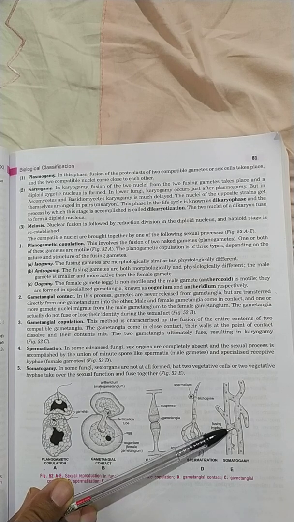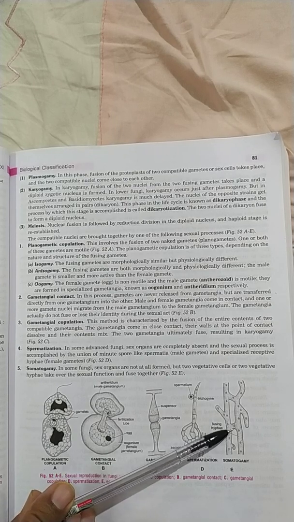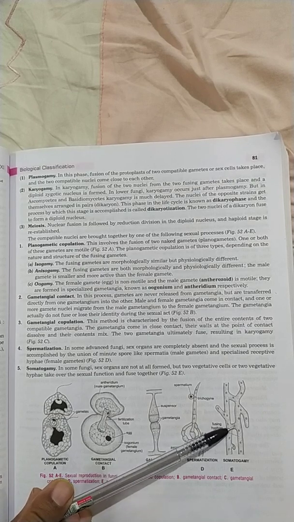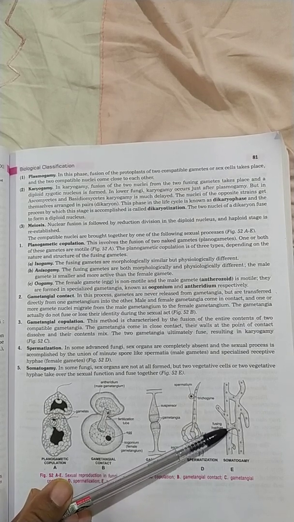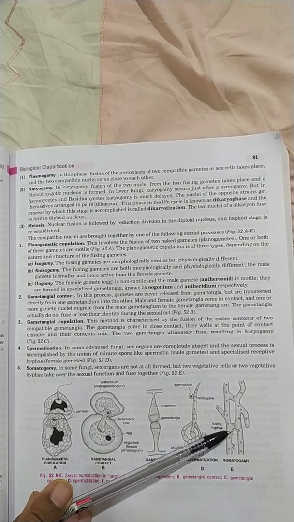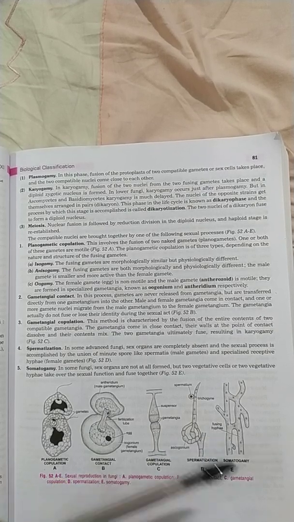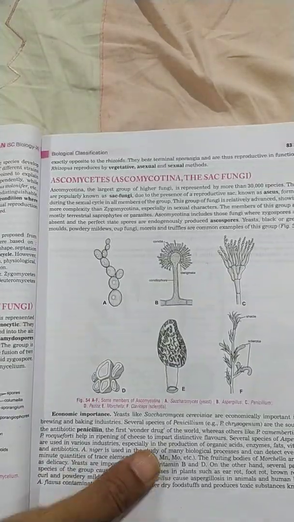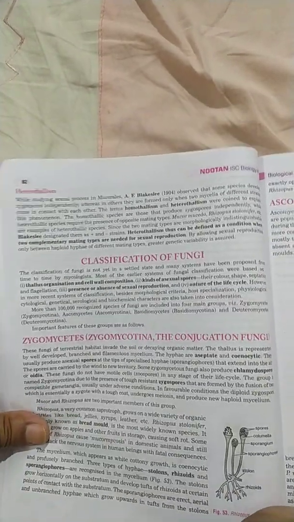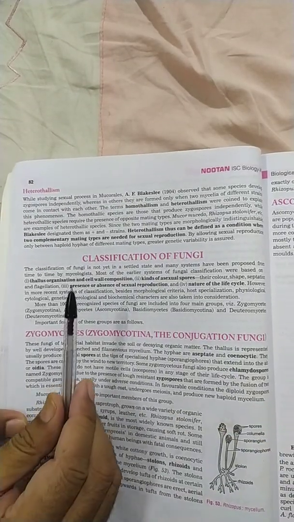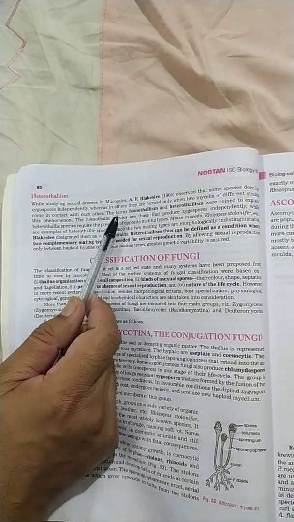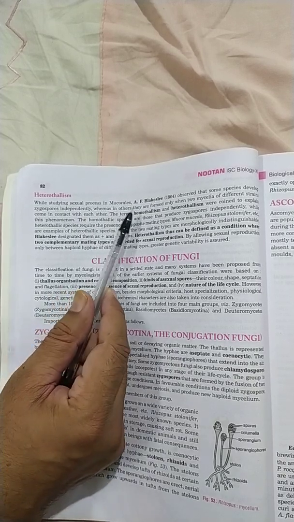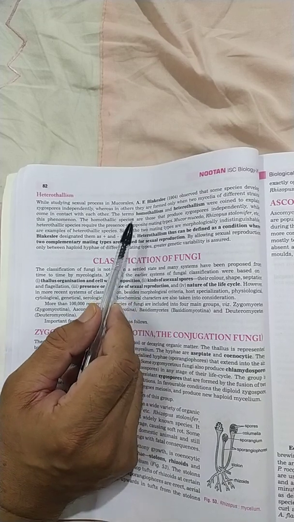Then we see heterothallism. There is another way of reproduction, which is called heterothallism, and this can be defined as a condition where two complementary mating types are needed for sexual reproduction.